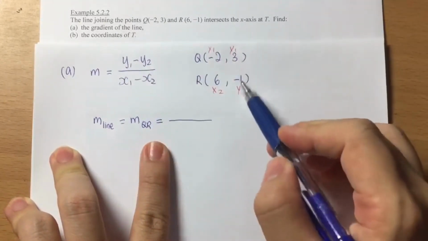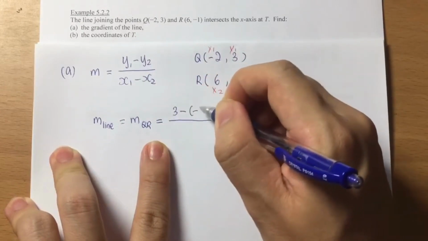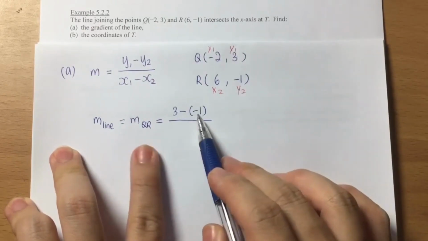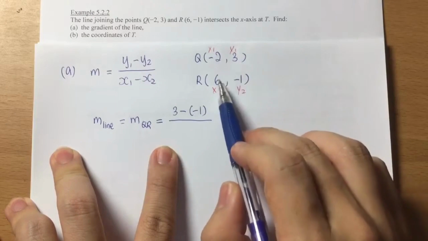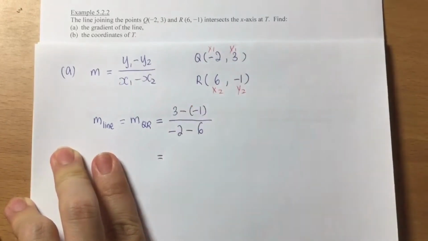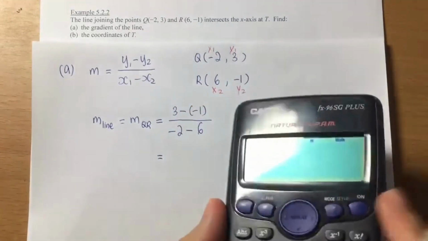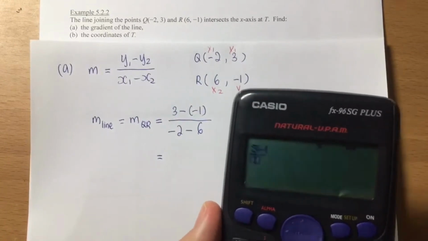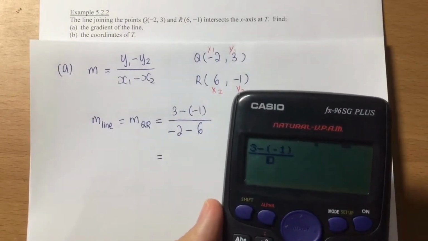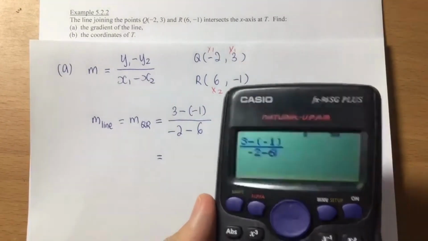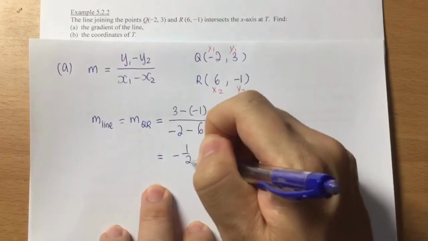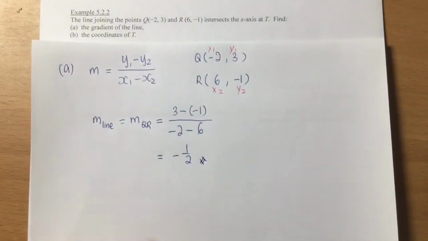y1 minus y2, 3 minus bracket negative 1 again. Every time that you are going to minus a negative value, must put bracket. x1 minus x2, negative 2 minus 6. And with that, I enlist the help of my wonderful calculator. 3 minus bracket negative 1, over negative 2 minus 6. That will give me negative half. And therefore, this will be my final answer for part A.